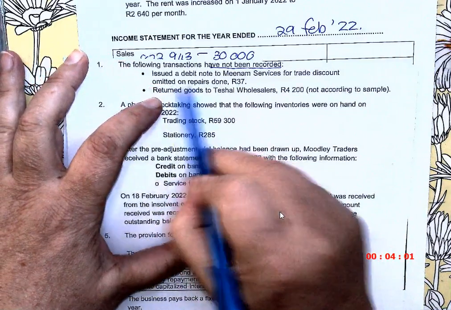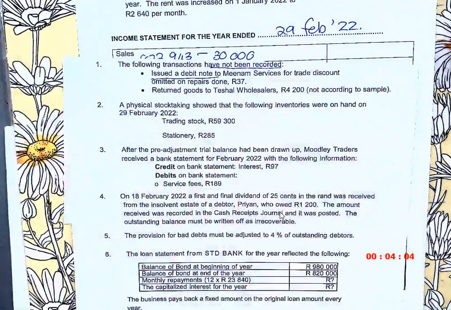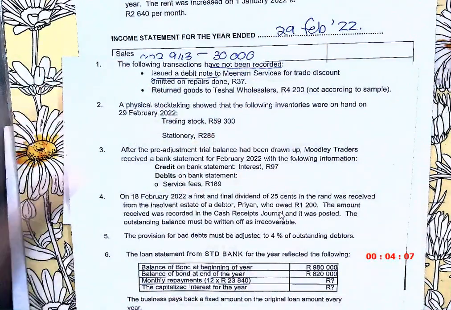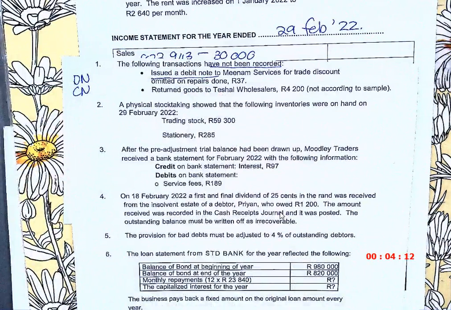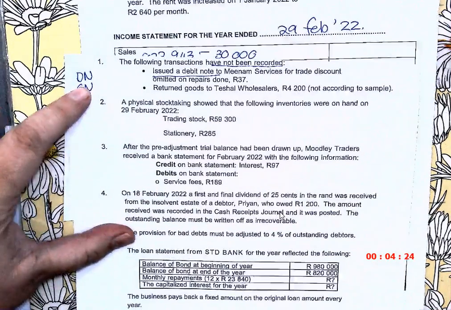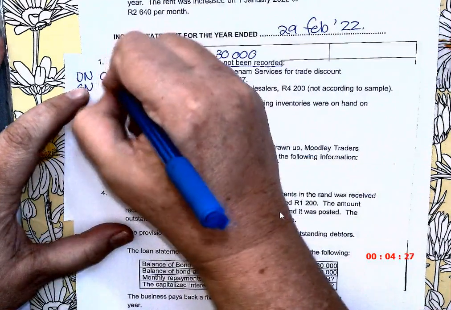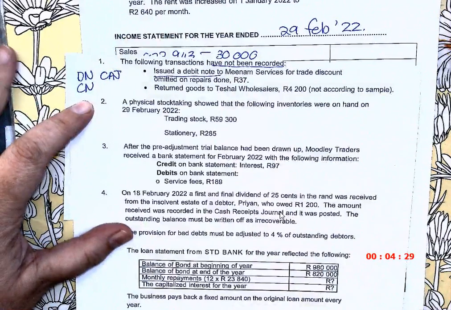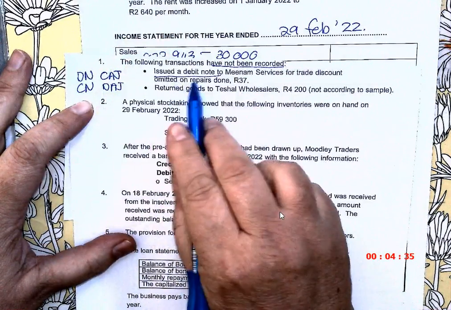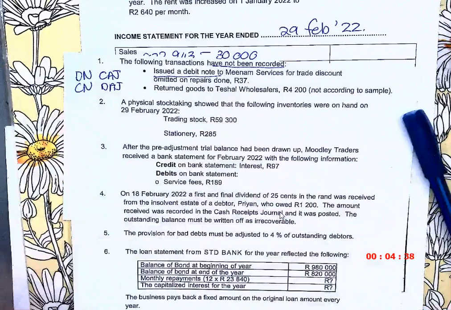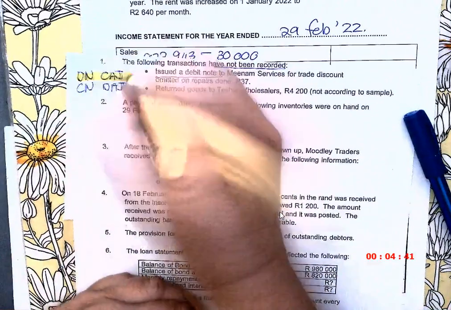We issued a debit note. Now remember, for the millionth time, debit notes and credit notes go together. We issue one and we receive the other one. But we always work our books on the one that we issue. So if we issue a debit note, it's a CAJ, and if we issue a credit note, it's a DAJ. Now here they say we issue a debit note, meaning we are currently working in the CAJ.